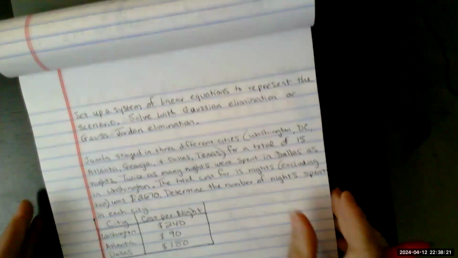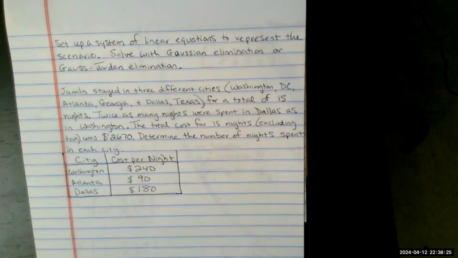Okay, last question, the word problem again. Set up a system of linear equations to represent the scenario. Solve with Gaussian elimination or Gauss-Jordan elimination, which means using those 1s and 0s like we just did. Jamila stayed in 3 different cities: Washington, D.C., Atlanta, Georgia, and Dallas, Texas, for a total of 15 nights.